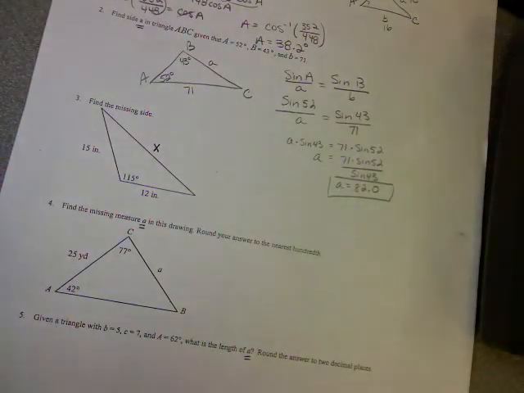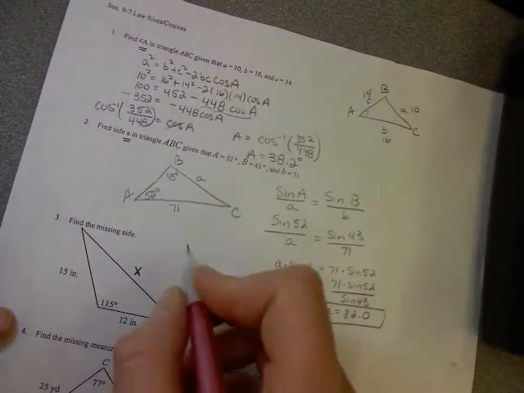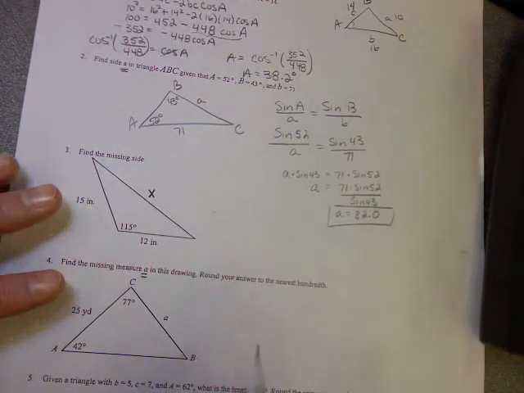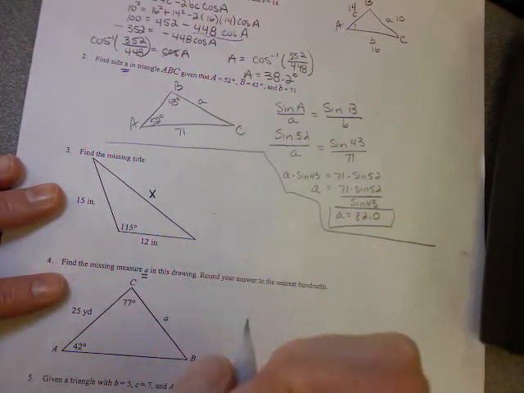And number 3, find the missing side. So we either have to use law of sines or cosines. We have two sides and an angle in between them. That's side angle side. So we can use the law of cosines for this situation because we need two angles to use the law of sines. So we don't have that. So we're going to use law of cosines. So let's figure out what we're looking for here.